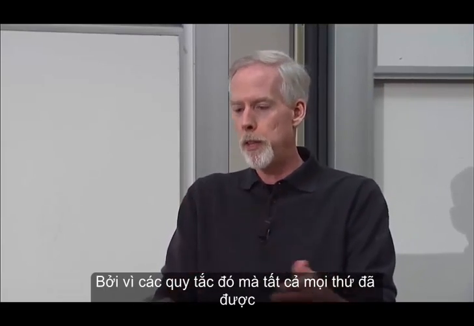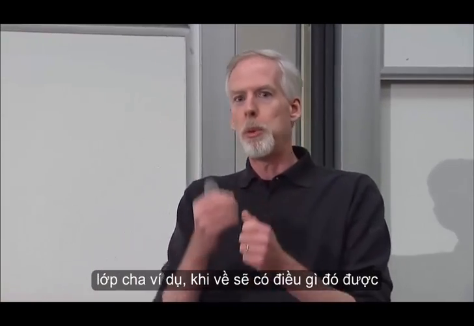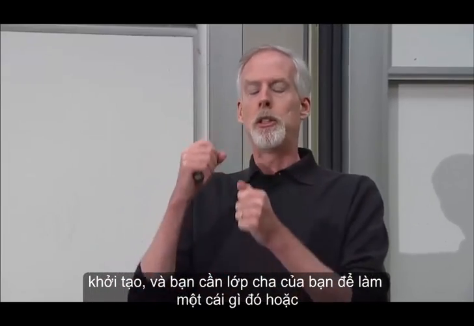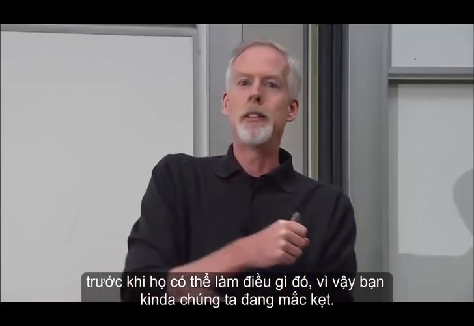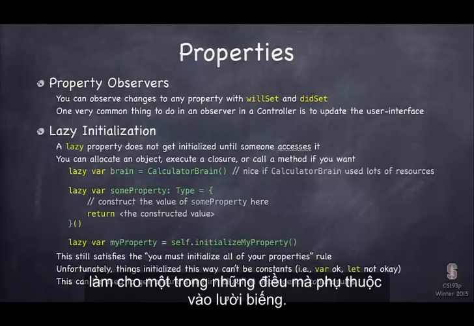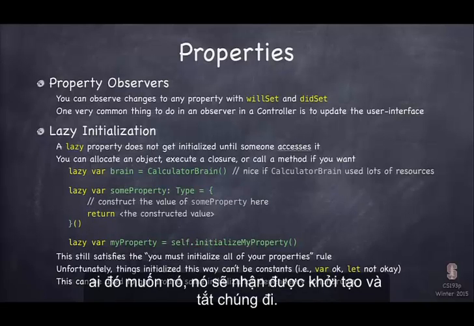This can be used to get around some kind of tricky initialization dependencies. Because of that rule that everything has to be initialized before you can do anything, sometimes you can get into fights with your superclass, for example, about when something's going to be initialized. You need your superclass to do something before you can do something, but it needs you to do something before they can do something, so we're stuck. And what you can do is one or the other of you make one of the things that depends on the other lazy. Okay, and then as soon as somebody wants it, it'll get initialized, and off we go.